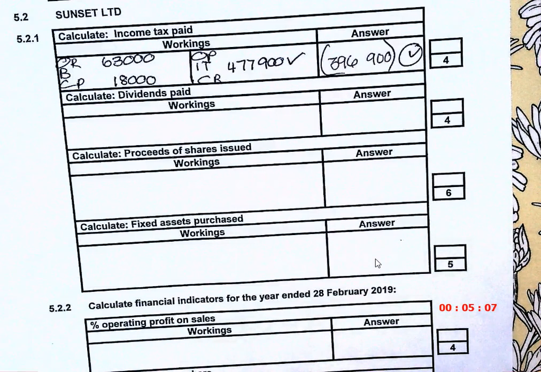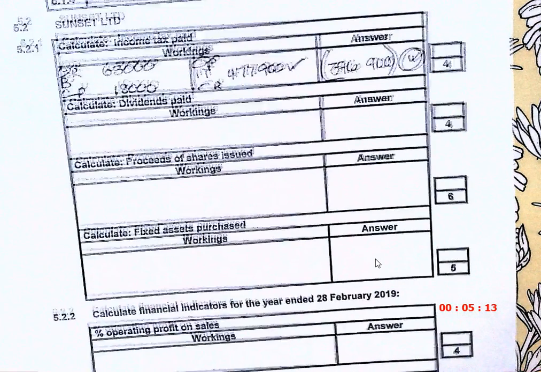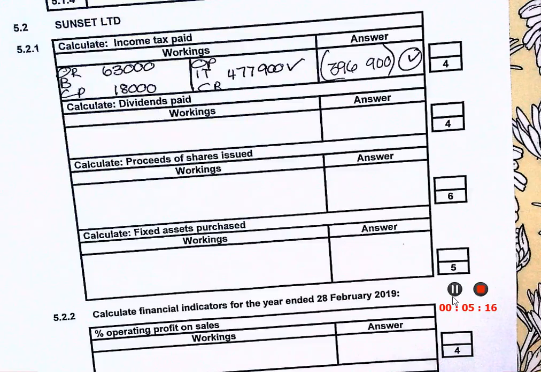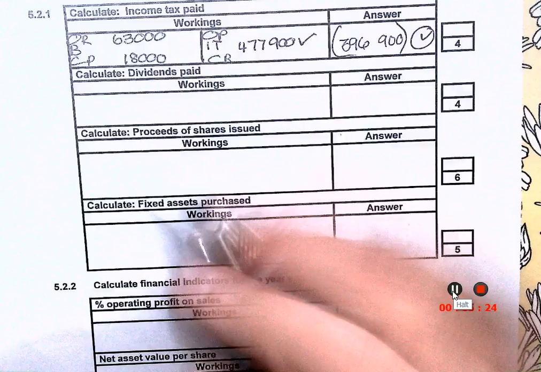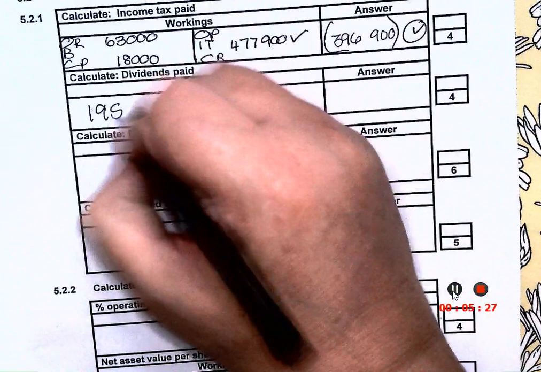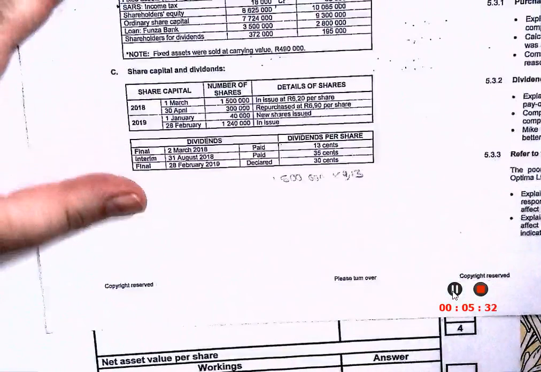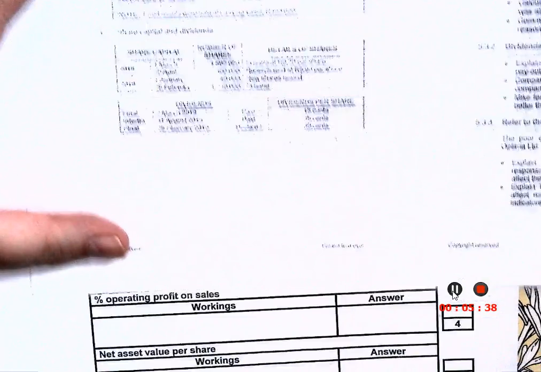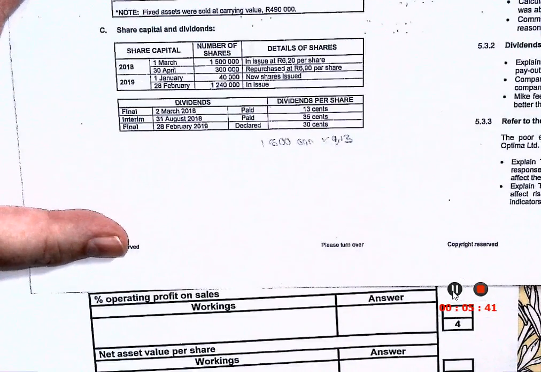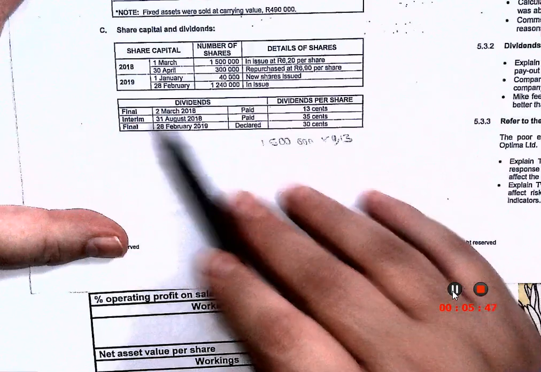Next one, they want the dividends. So what do I want with the dividends? I'm going to take the opening balance. With dividends paid, I want to get my opening balance for shareholders, the 195. And then I want to add the interim dividend. So the interim dividend, I will find where they talk about shares and dividends. They talk here at number C of shares and dividends. And I want to look for the interim. Can you see the interim was paid 31st August, 35 cents.